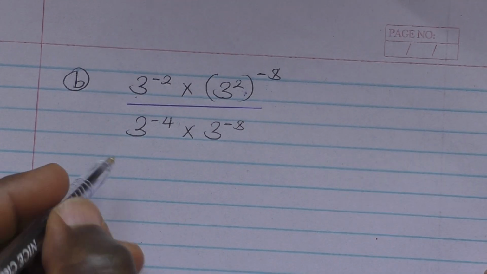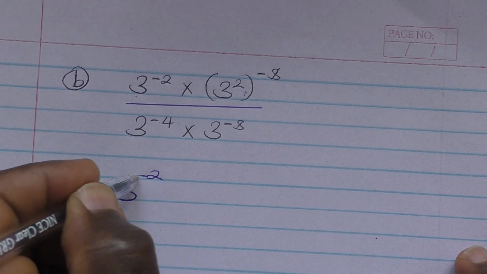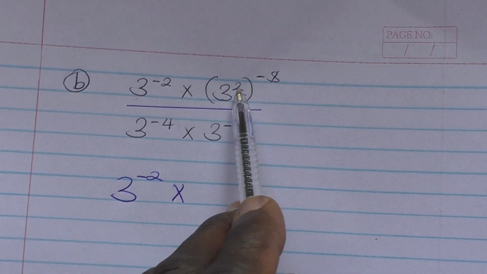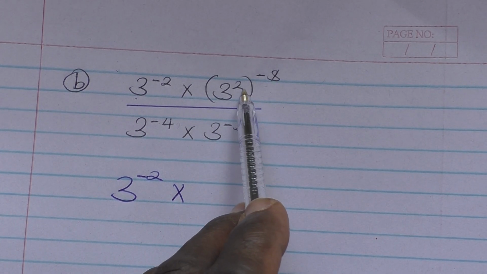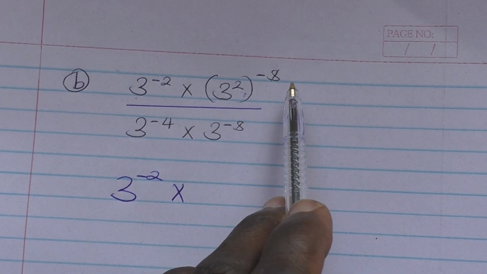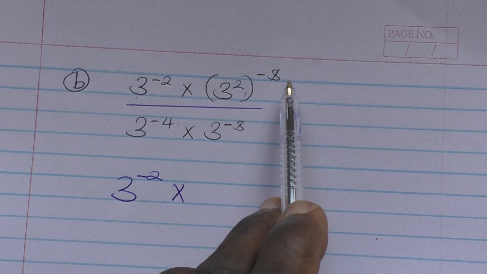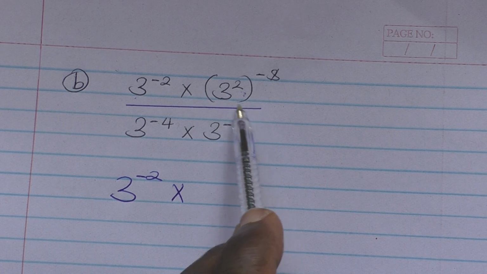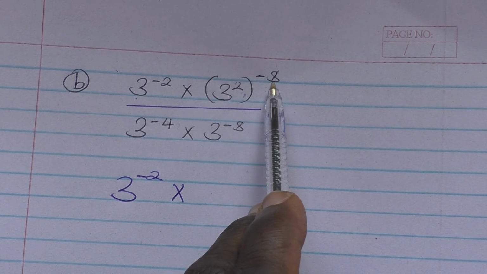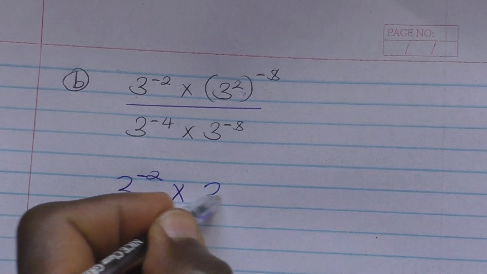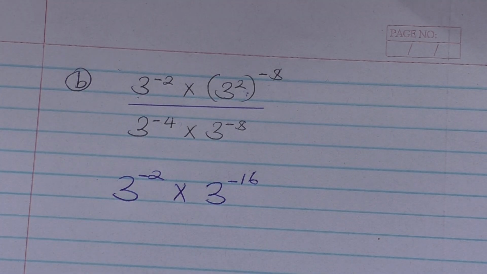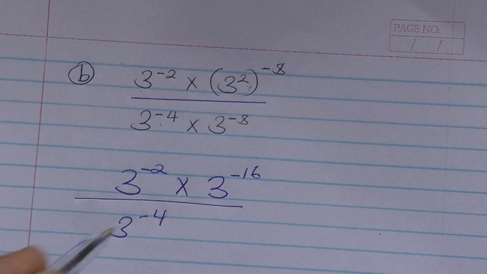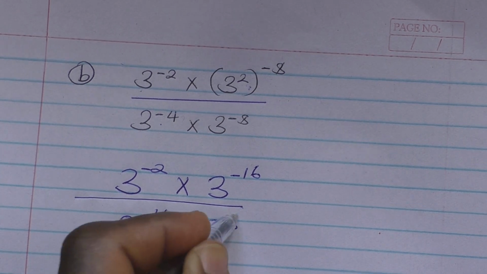That is to say, we shall have 3 power negative 2 times, since it is having more than 1 power, we shall simply multiply the powers. We saw that among the laws of indices, whereby we say that if a base has more than 1 power, then we multiply the powers. Hence, we shall multiply 2 by negative 8 to get us 3 power negative 16 over 3 power negative 4 times 3 power negative 8.